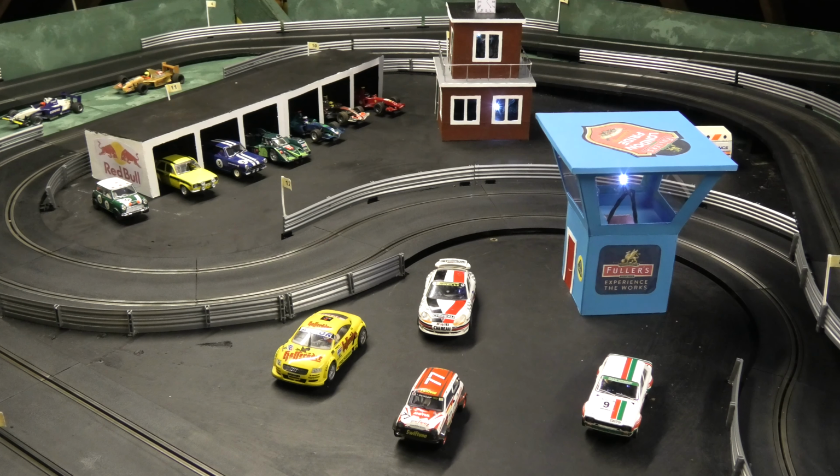Hi, I thought I'd make a second video about my Scalextric pace car system, as I've built a completely new layout since making the first video. Firstly, let me clarify what I mean by pace car.